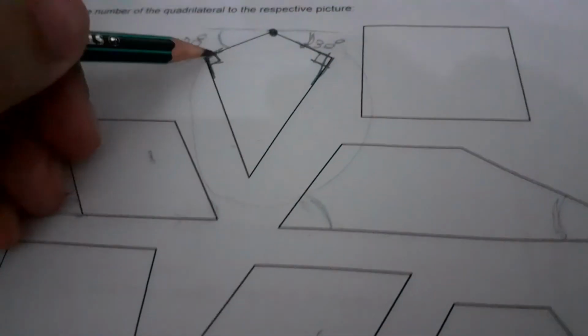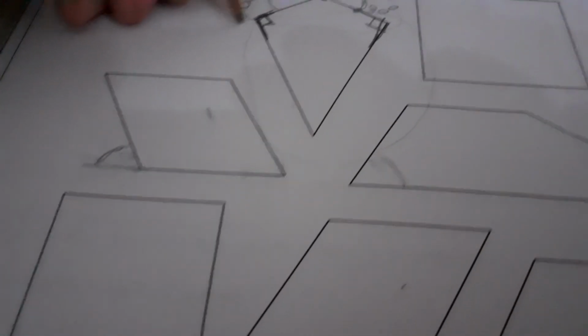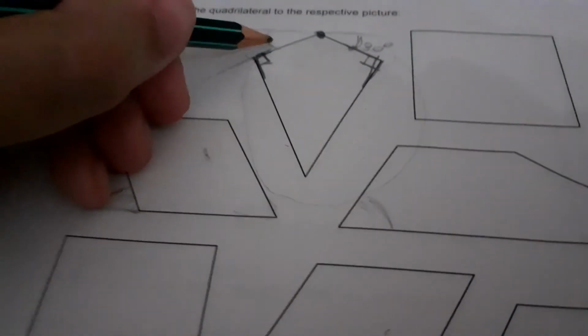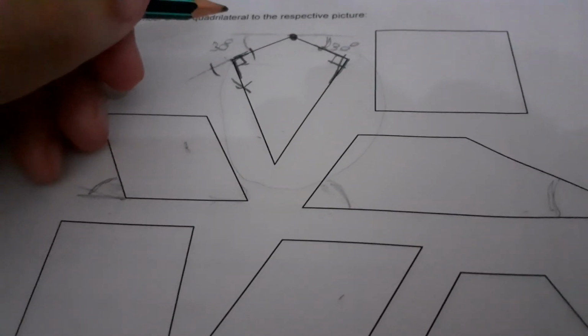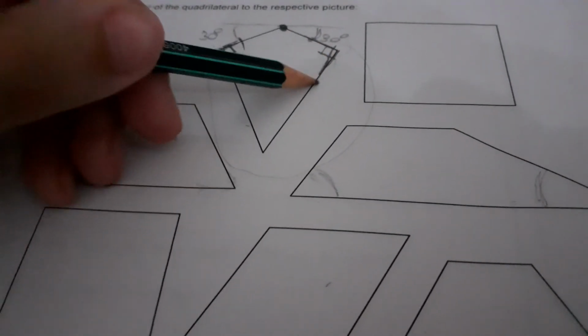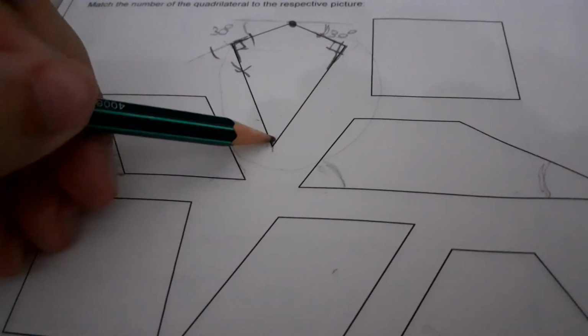Okay, so from here you would have to extend the line, arc here, arc here, arc here, arc here, and you'd have the 90 degrees. Okay, same thing you do from this side and see where they meet. Okay, and that's it. Continue these exercises.